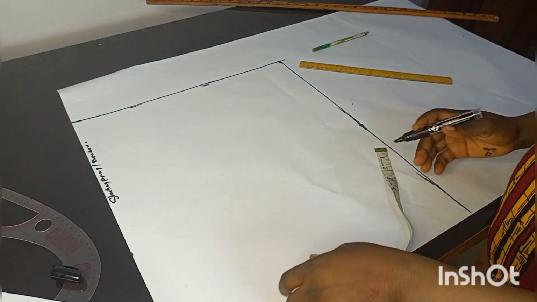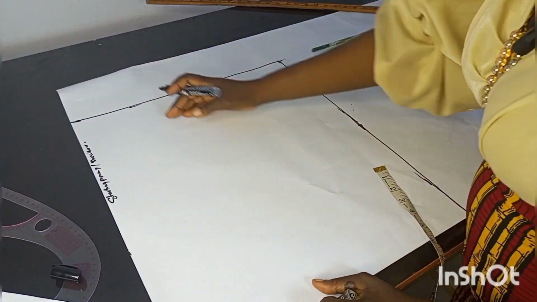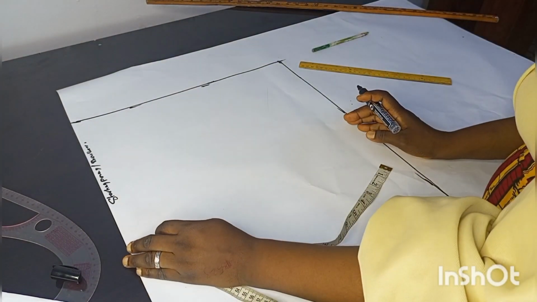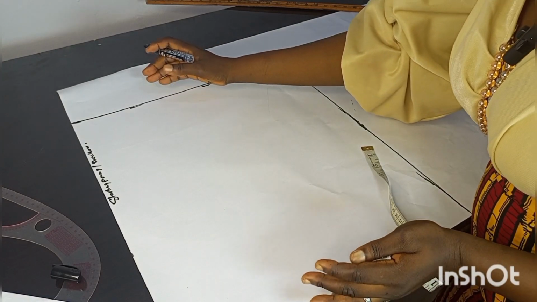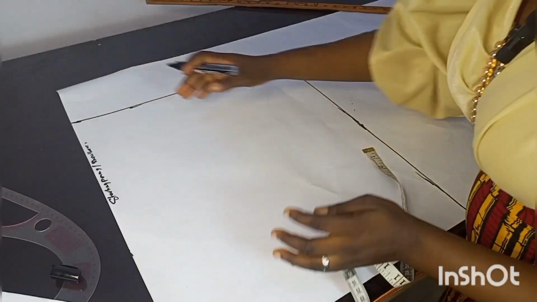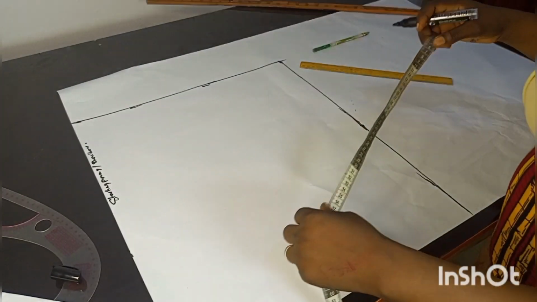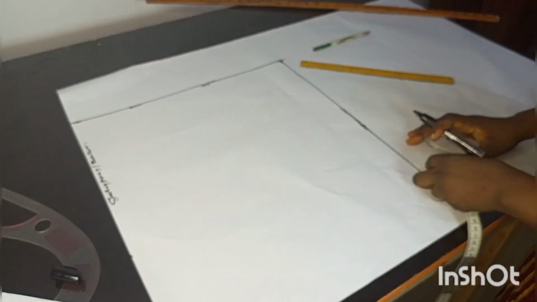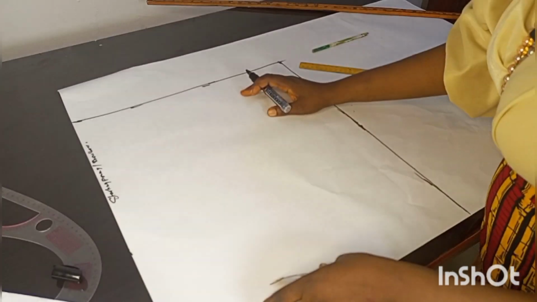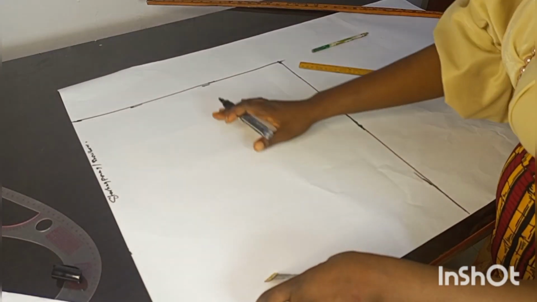So I have 19.5, and then I have 17 inches to be my front half length, and 19.5 to be my bust divided by 2 plus 2. So the next thing I'll be doing is to divide this block. Now I have a block that I can use to work with the front and the back.